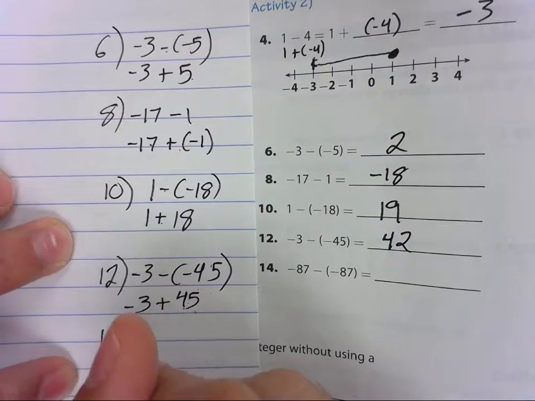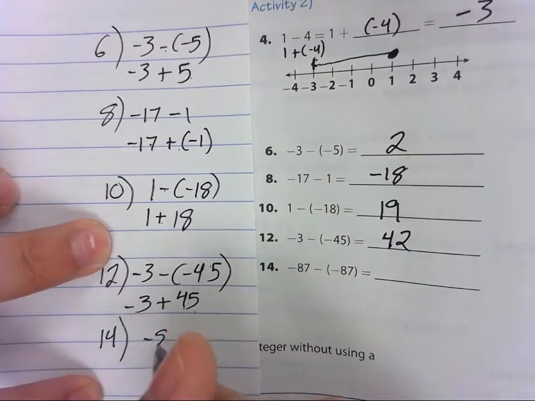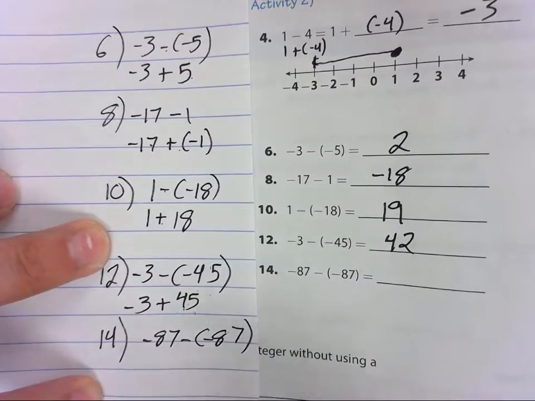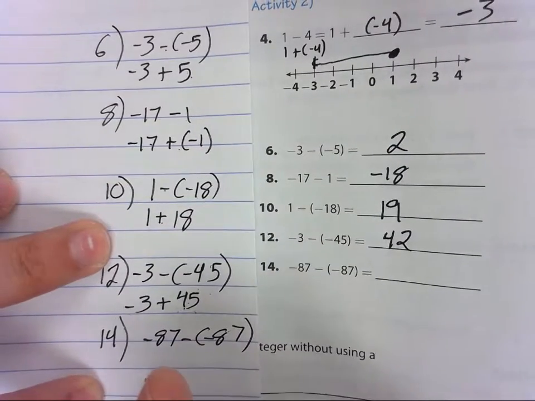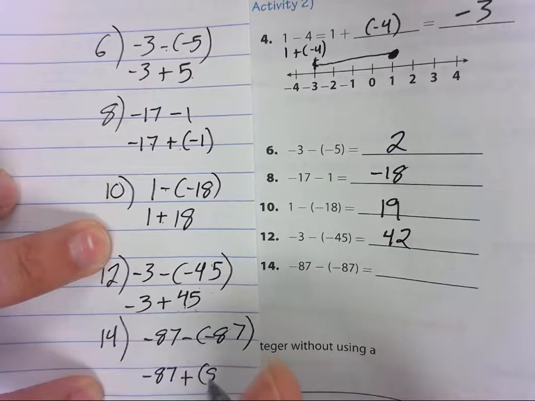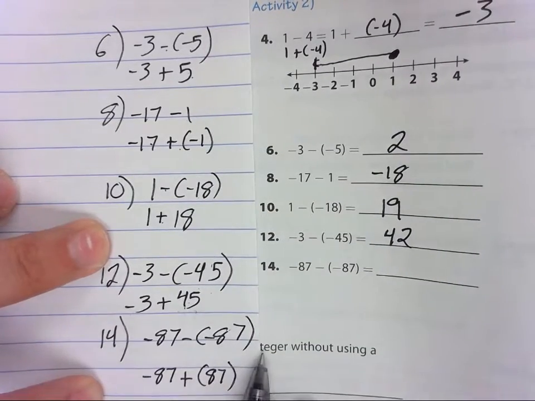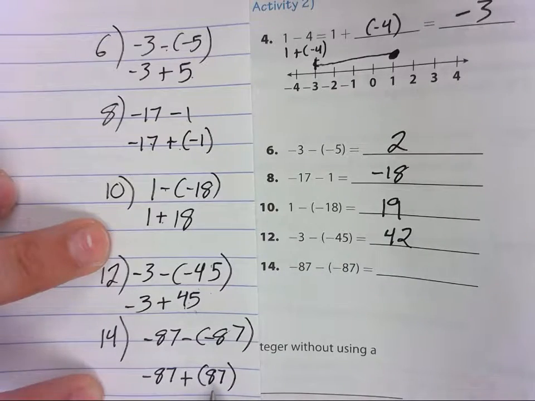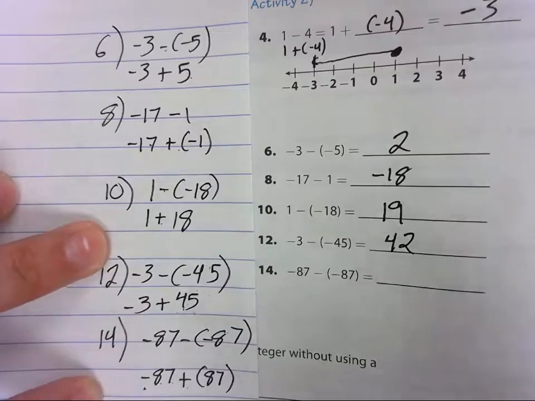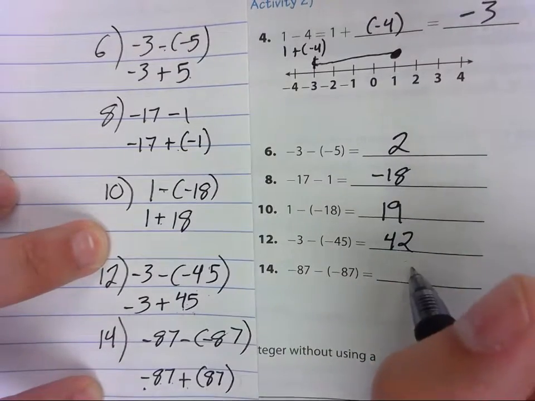And last one, 14. Negative 87 minus negative 87. We're going to rewrite this as negative 87, and we're going to add the opposite. And the opposite of negative 87 is positive 87. So negative 87 plus 87, we're adding opposites here, and anytime you add opposites, the answer is 0.